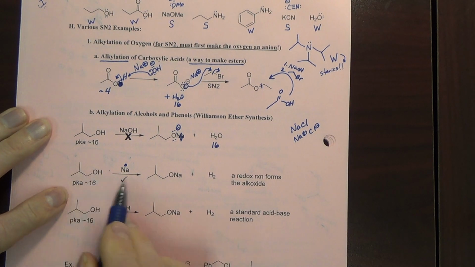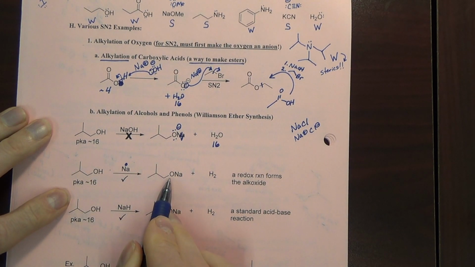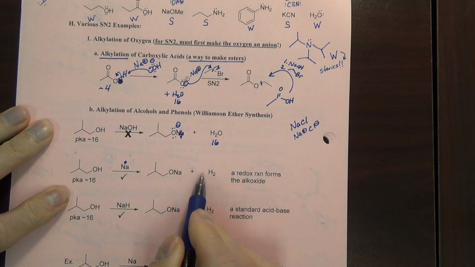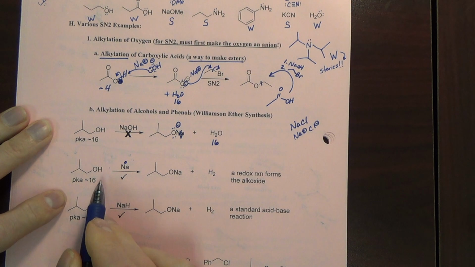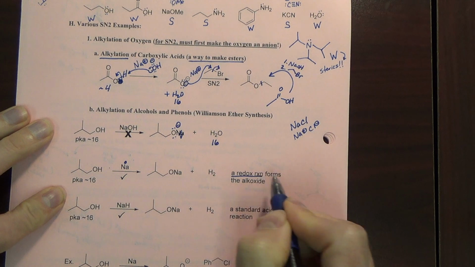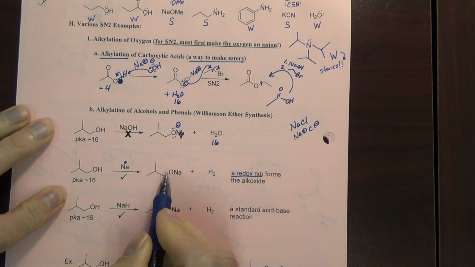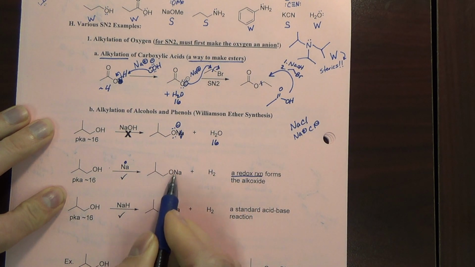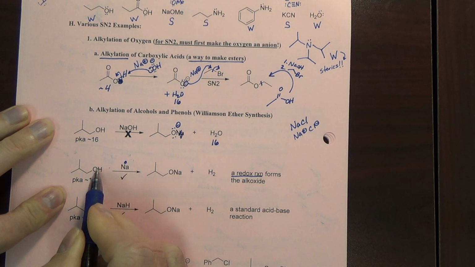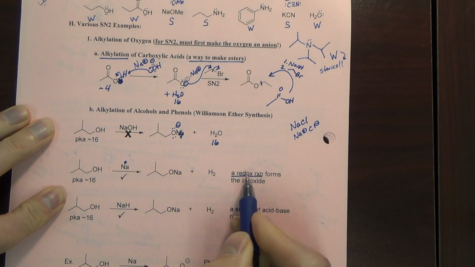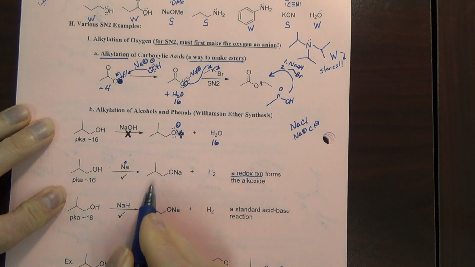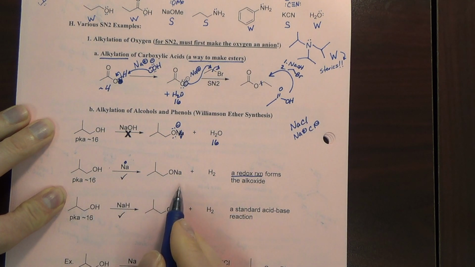It will convert the alcohol to the sodium alkoxide. The fate of the H here is hydrogen gas. Now this is not an acid-base reaction. It is a redox reaction. But it generates the same product that we're looking for that would come from an acid-base reaction. Nothing takes the H. It's redox. We're not going to show a mechanism for this. Redox mechanisms are harder to show. They tend to be radical reactions.